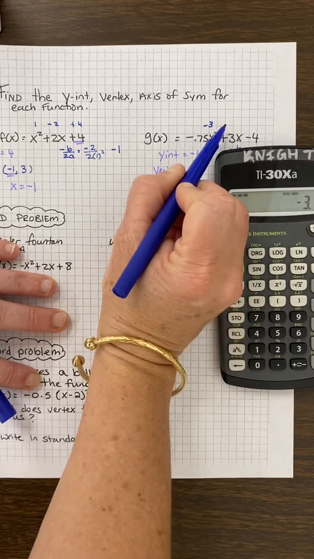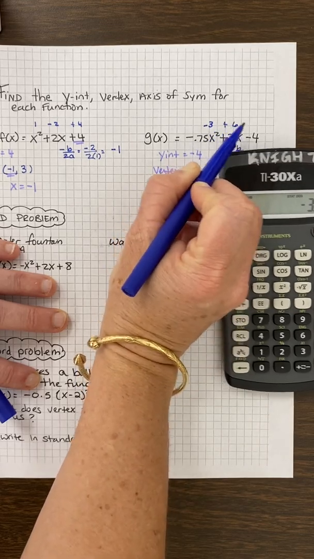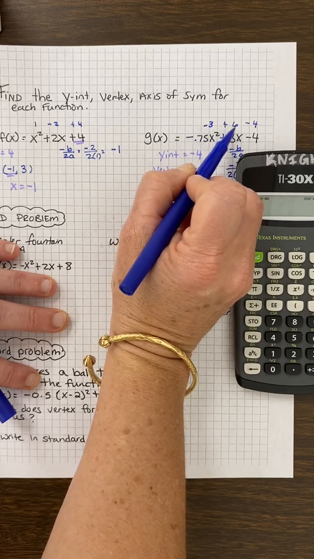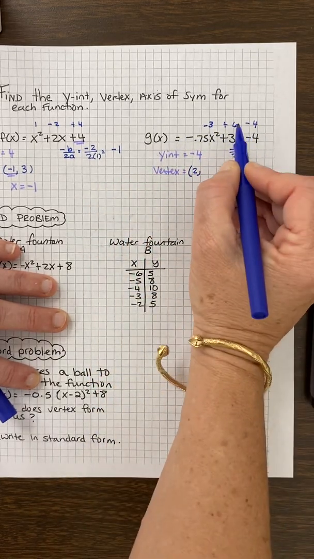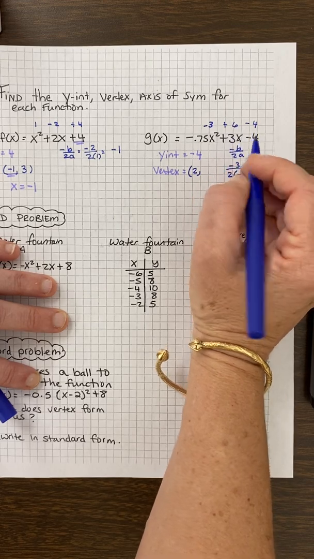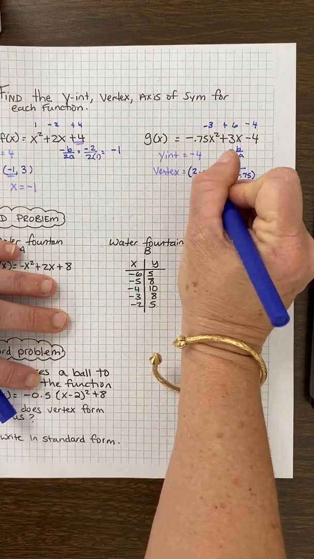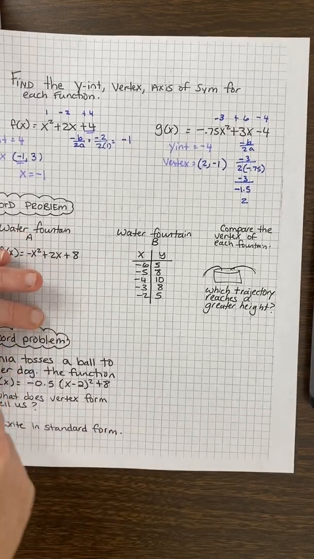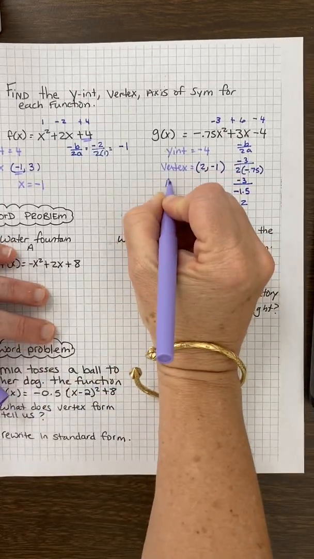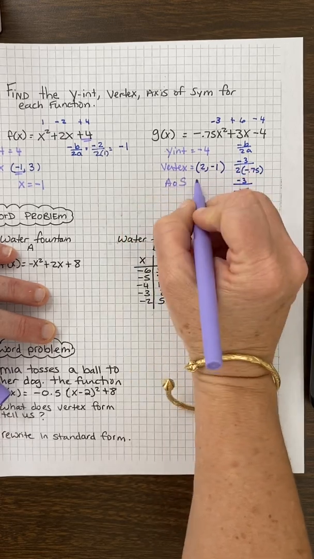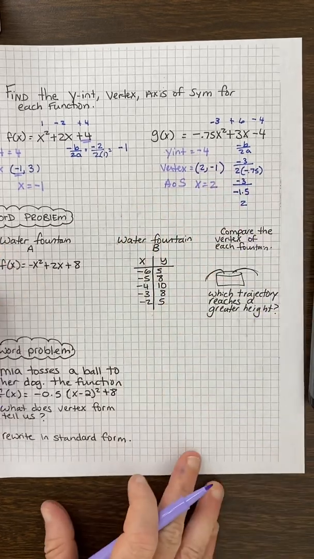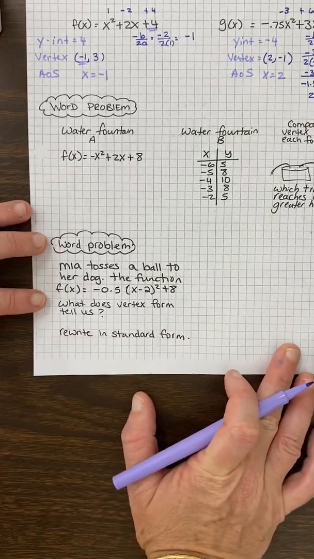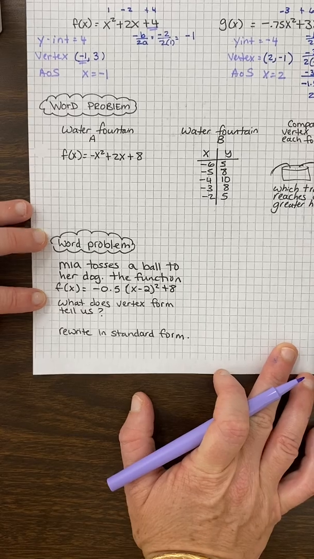I'm going to plug my 2 in here. 6 minus 4. -3 plus 6 is 3. 3 minus 4 is -1. All right, so that's my vertex. My axis of symmetry is x equals 2.